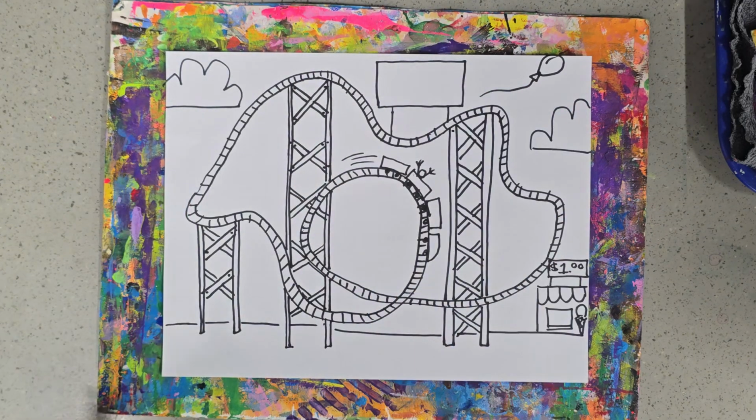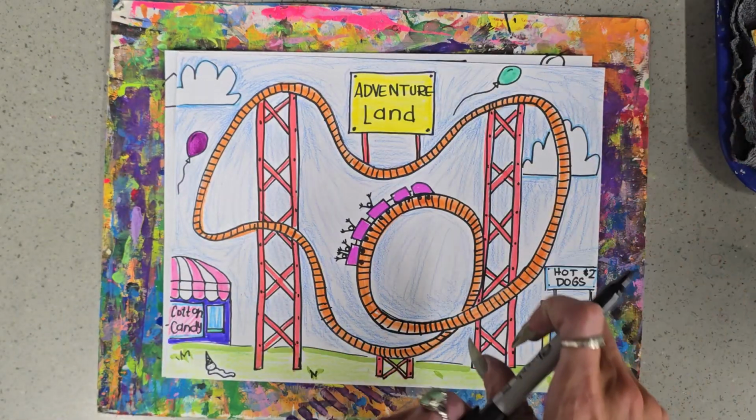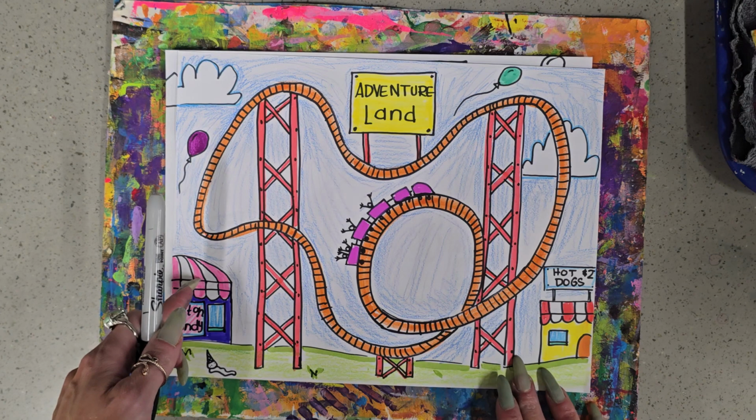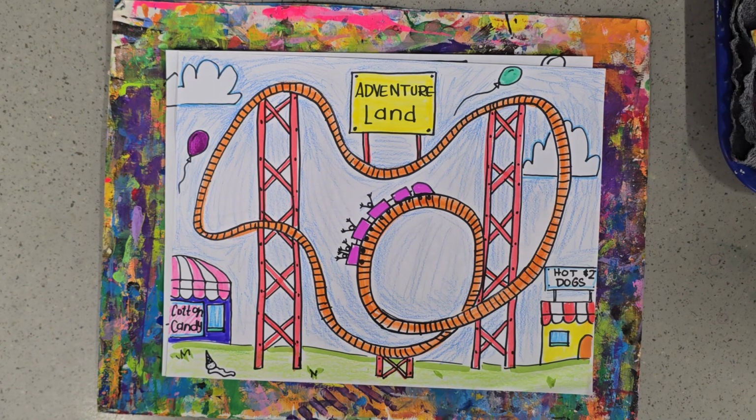All right, friends, when you're done, you can color it with markers and crayons and make it so colorful. Don't forget to color in the background and the ground and all those awesome details you've put in there.